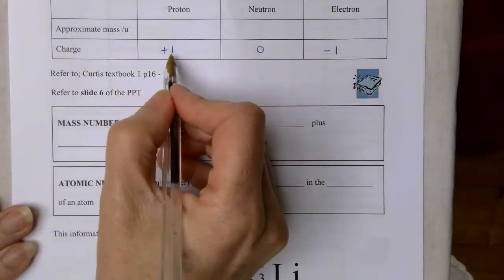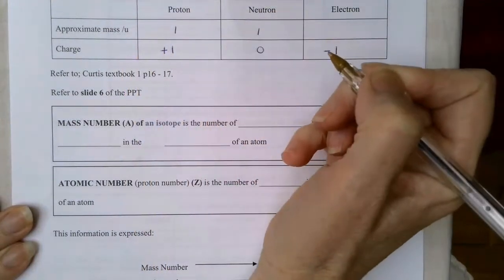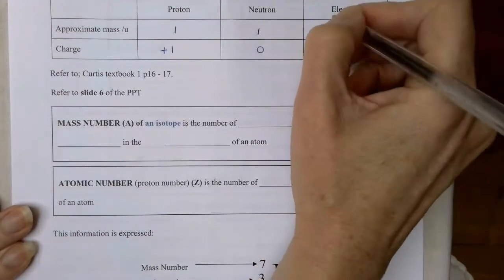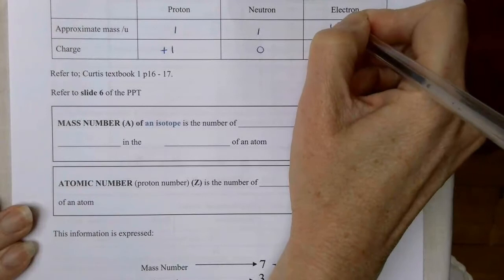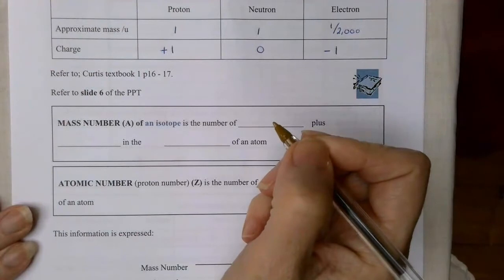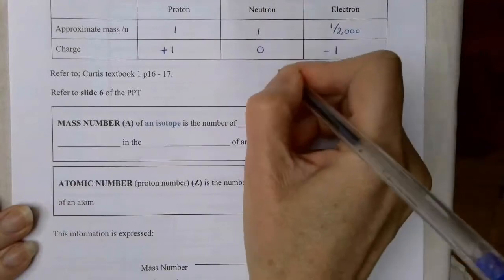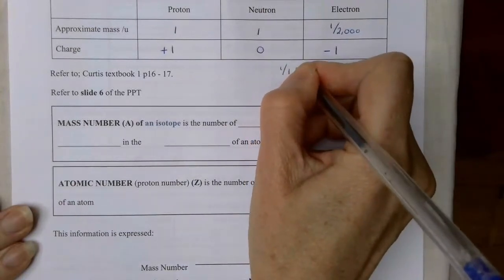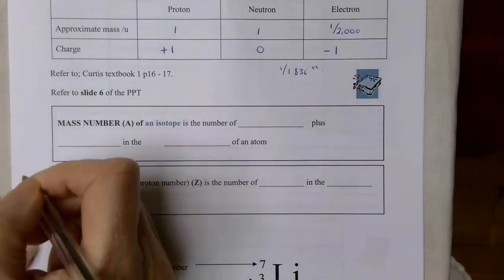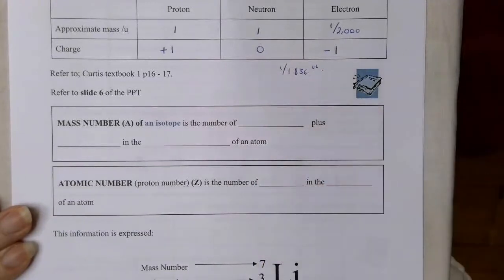Now, in terms of mass, we say the proton has a mass of 1, as does the neutron. The electron, which is much, much smaller than the proton or neutron, we say it has a mass of approximately 1/2000th of the mass of a proton. To be exact, it's 1/1836th of the mass of a proton, but 1/2000th of the mass is absolutely fine. Okay?